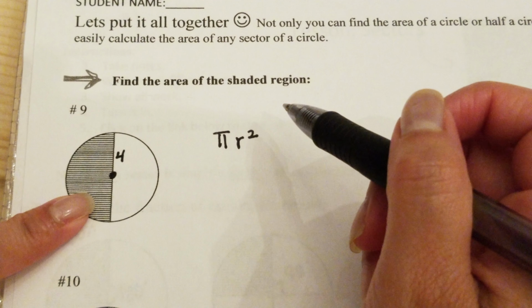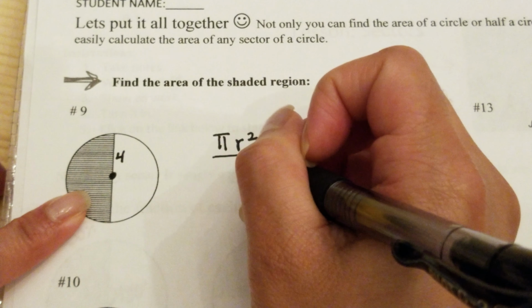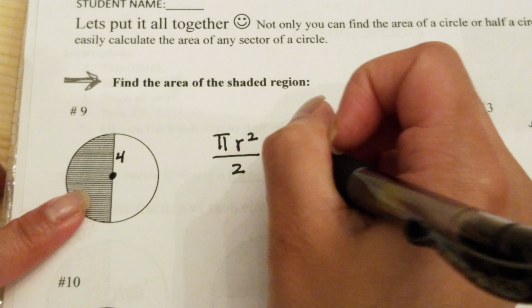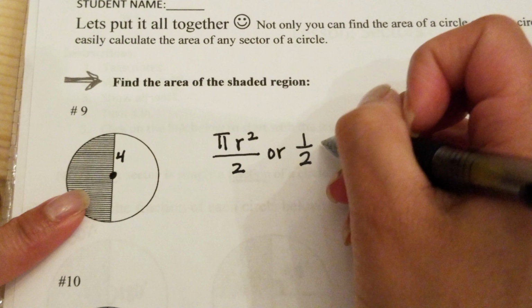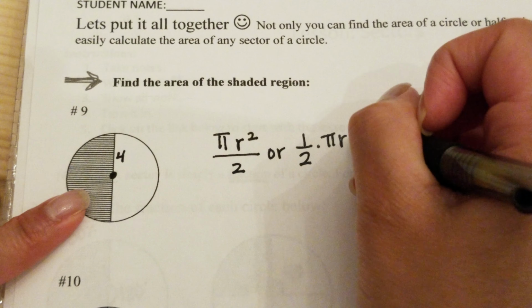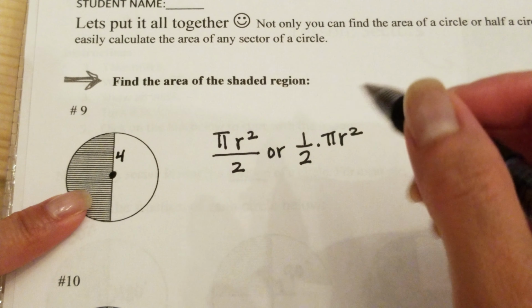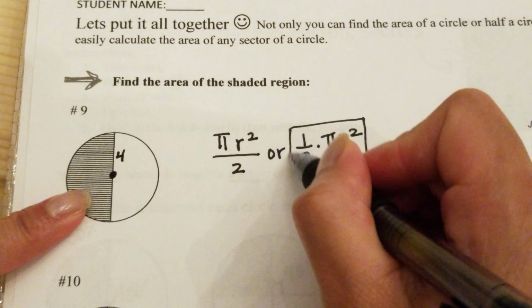This is only half of the area. So we can divide this formula by 2, or this will be the same thing as multiplying the area by 1/2. So we can do this one or this one. And just to keep it consistent, this is the one I'm gonna use for these problems, okay?